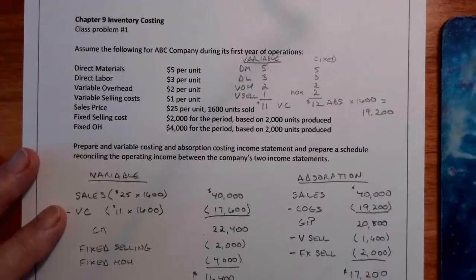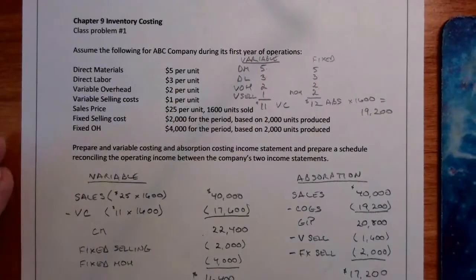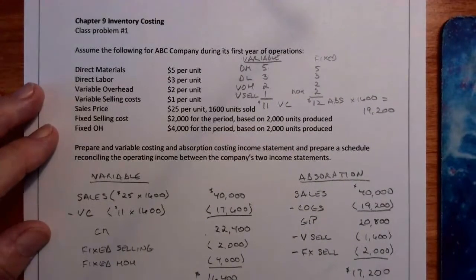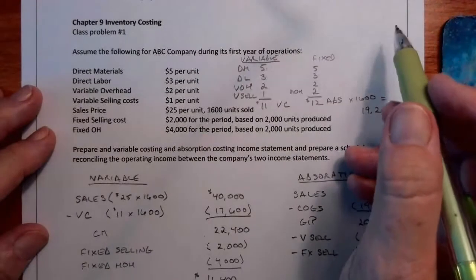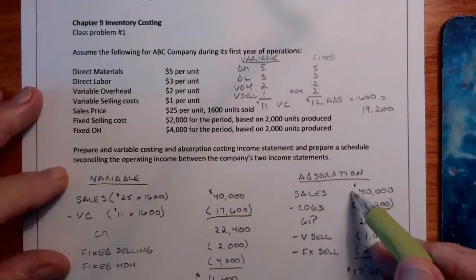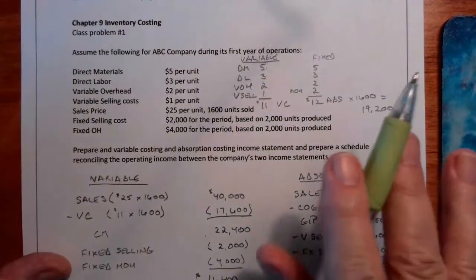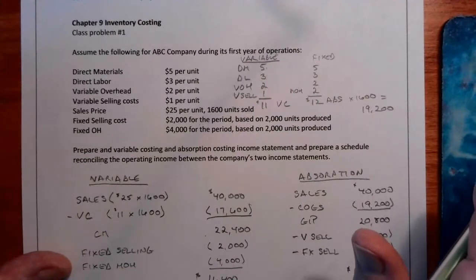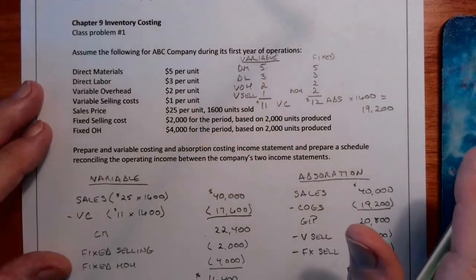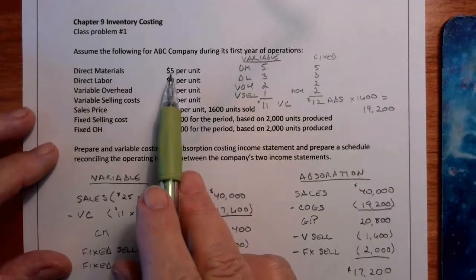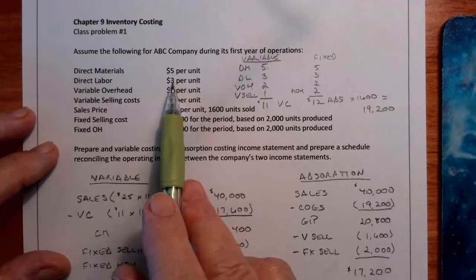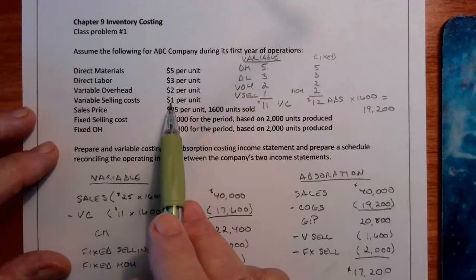Okay, this is class problem 1 from chapter 9, and it's a meat and potatoes inventory difference between variable and absorption costing problem. It's a perfect problem to really understand the way this works. So this is problem 1 for ABC Company, and the information that we have is that direct materials is $5, direct labor $3, variable overhead, selling costs.